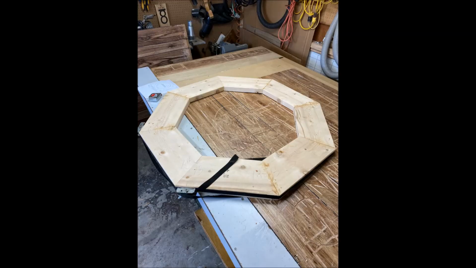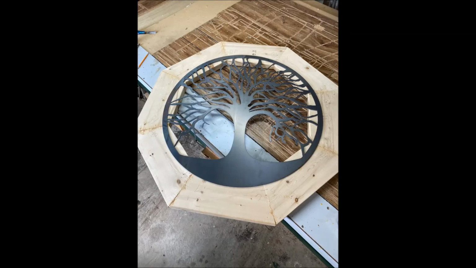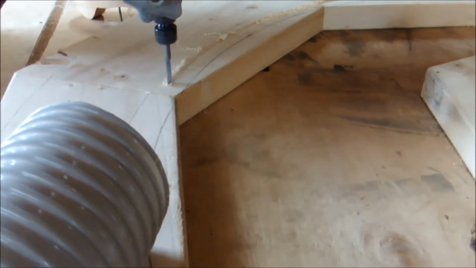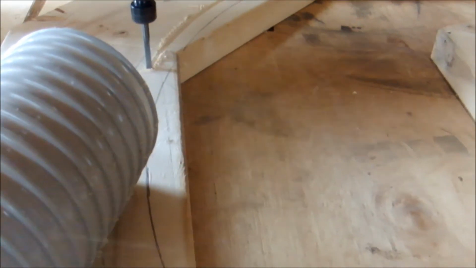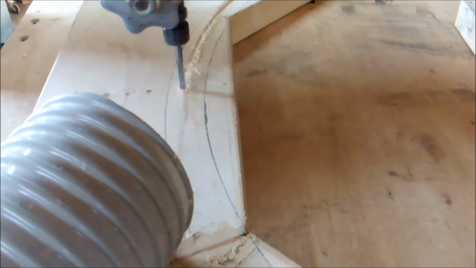Shown here, I've taken 8 pieces of 2x8 spruce, cut the angles, put them together with a biscuit joint, mocked up the steel plate, and now I'm showing the cut on the CNC machine. Right there you're seeing the rabbet cut where the steel plate will fit inside about 3/8 of an inch in and about 1/4 inch down.